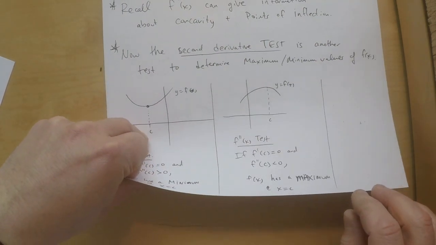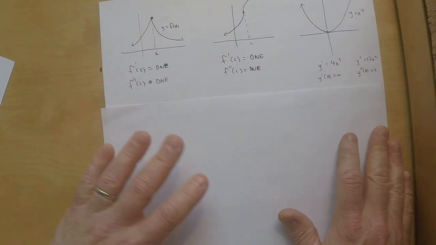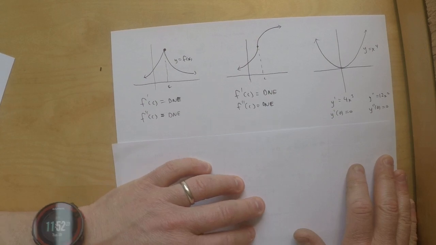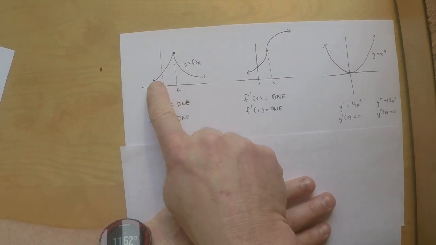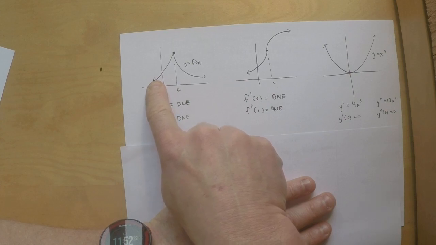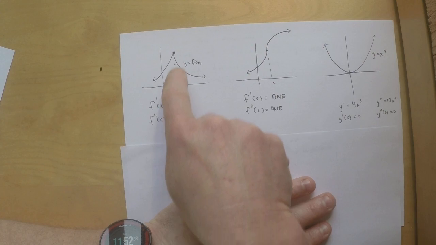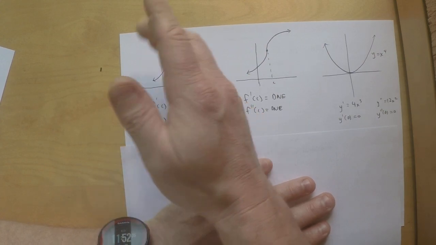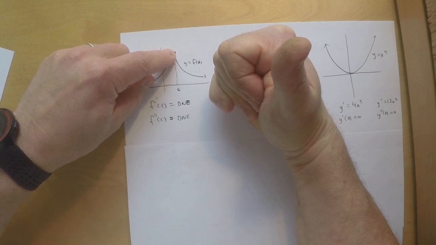Why I don't like it, I'll show you some examples of why I'm not a fan of it. Here are 3 examples of why I do not like the second derivative personally as a test. Let's say you had a situation like this, where the first derivative had a maximum there because it was a does not exist situation, and it went from positive slope to negative slope. You'd know right away if it existed there, that's a maximum.